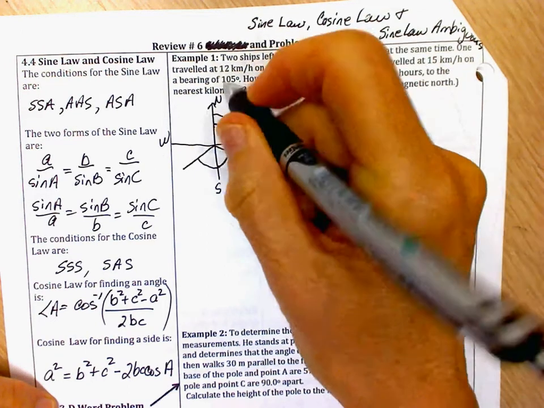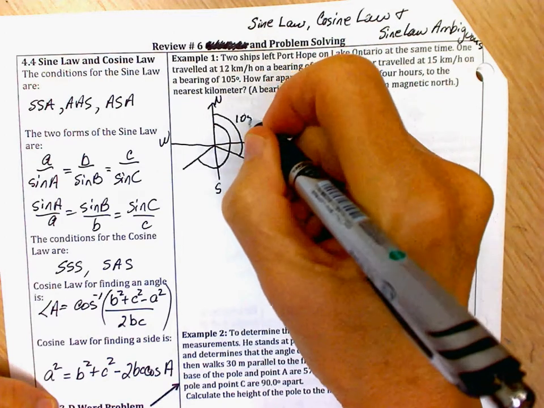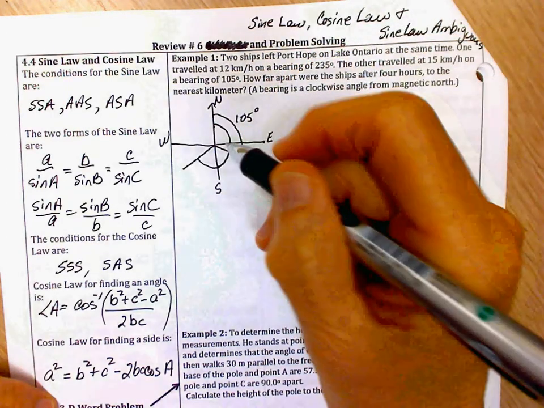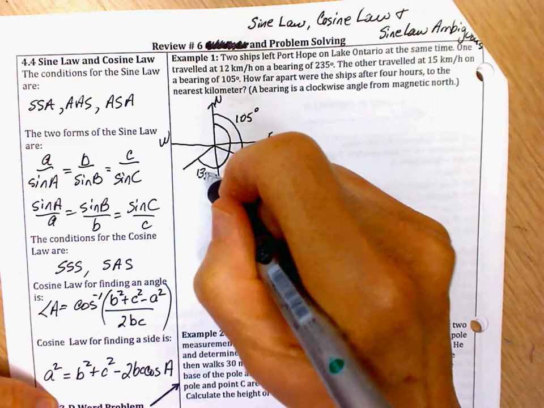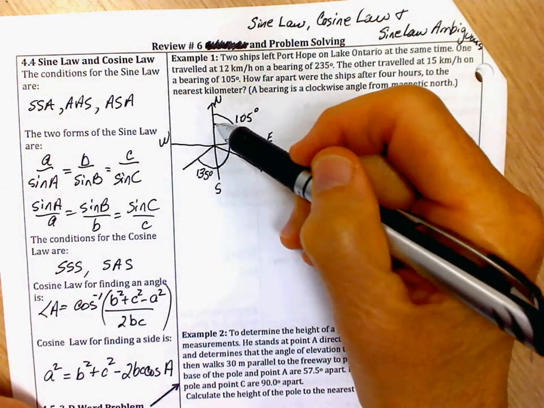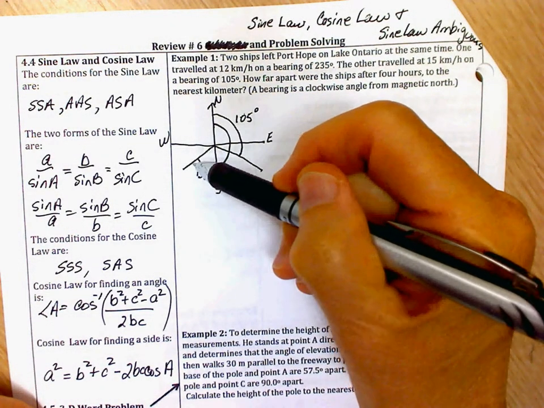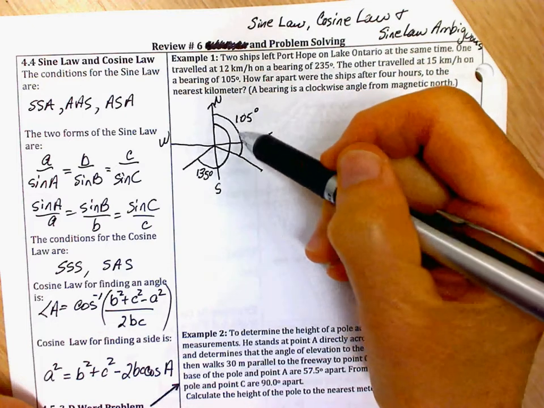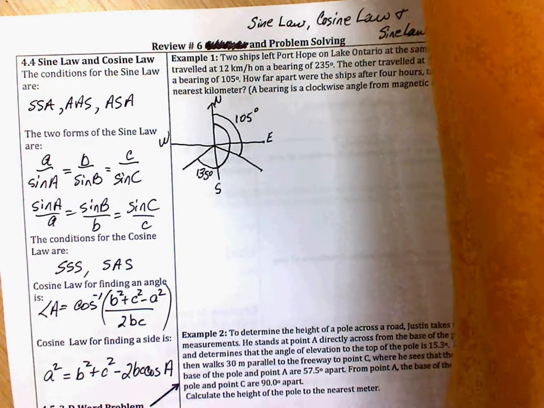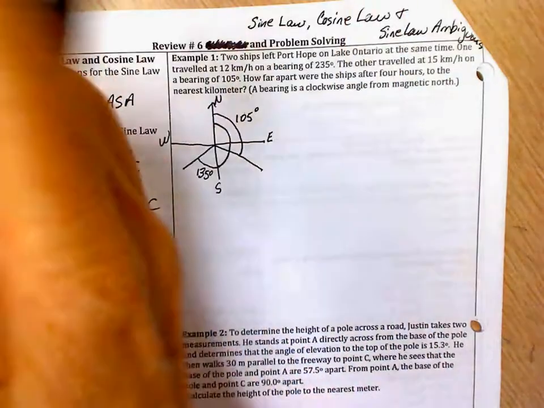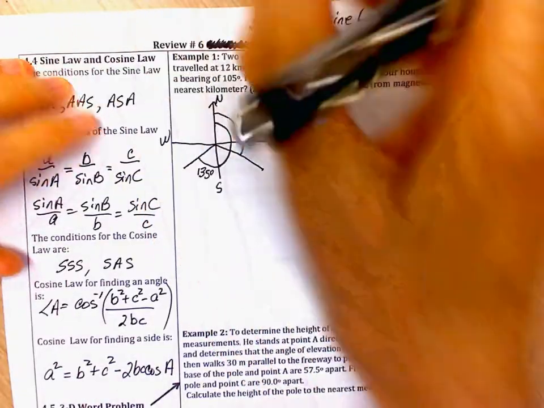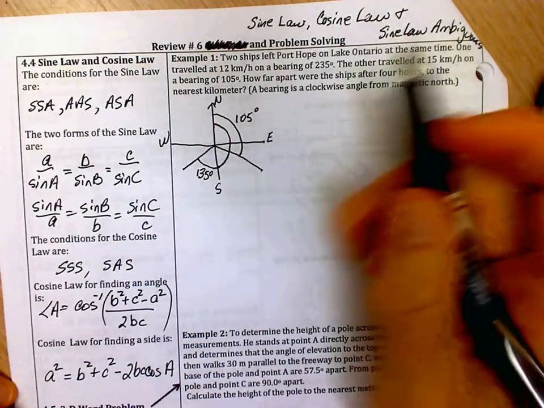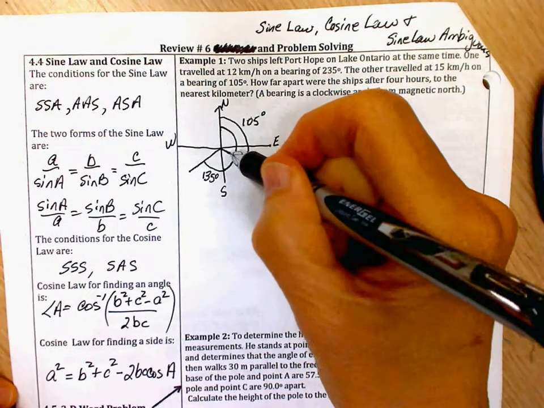So this is 105 degrees and this is 135 degrees from the magnetic north. I hope our labeling doesn't get too messy. I'll just put that like that.